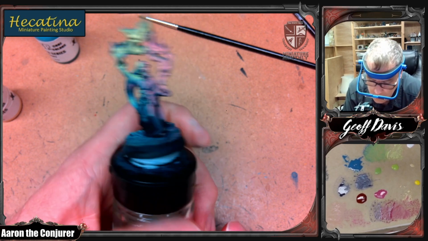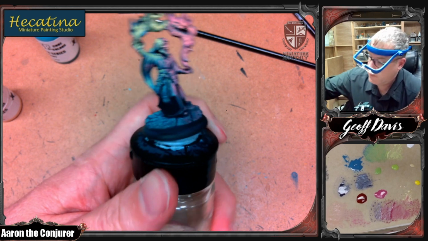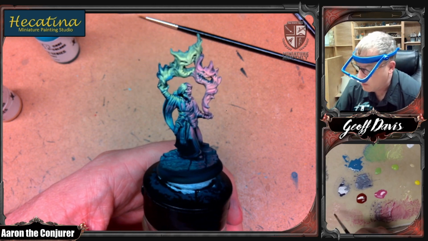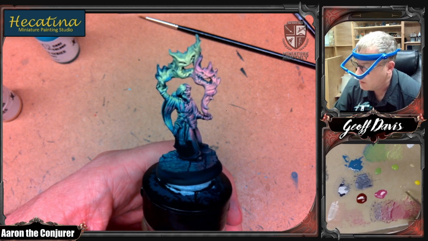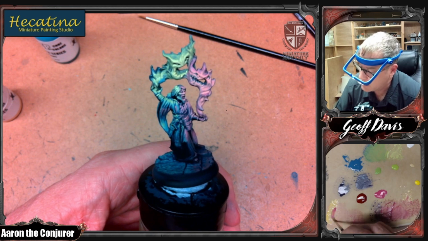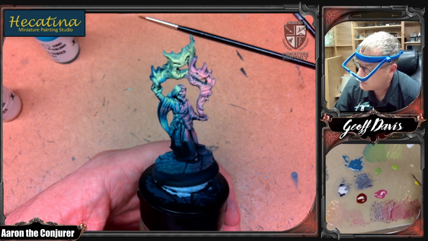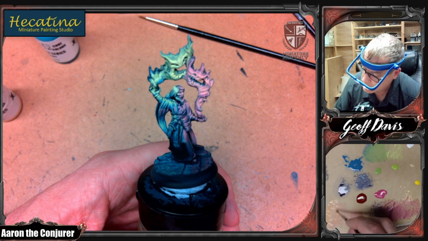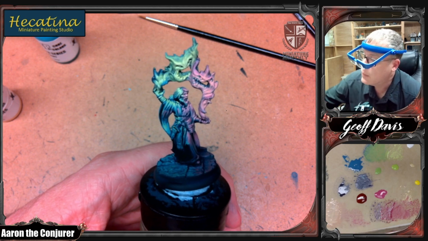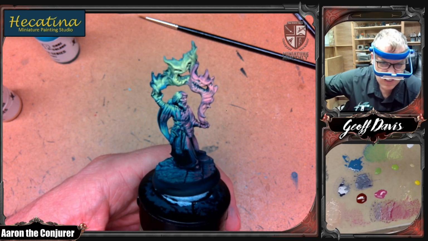Okay. And now same thing with the pink mix. More white, more yellow. Oh, that was too much yellow. More white. There we go. Nice clean brush.